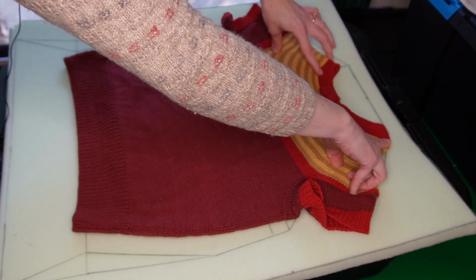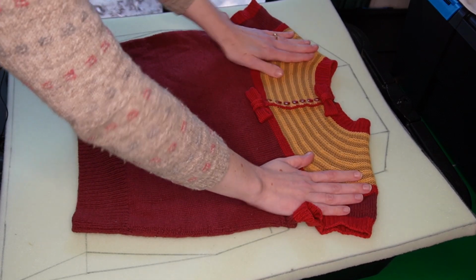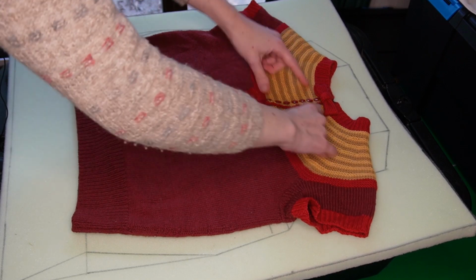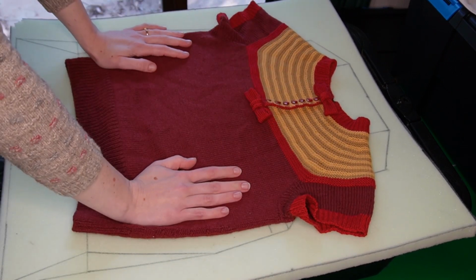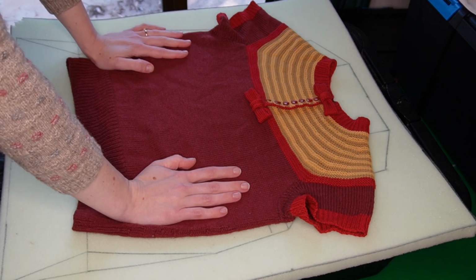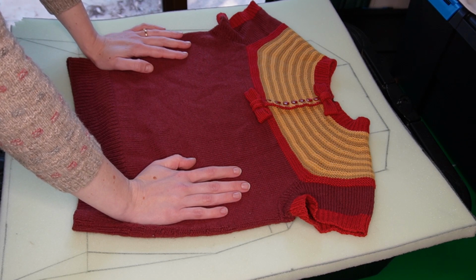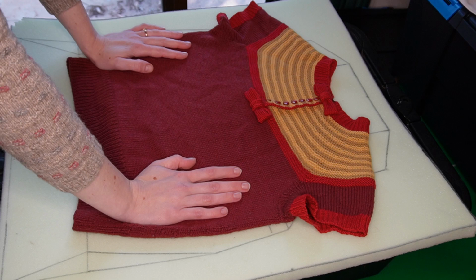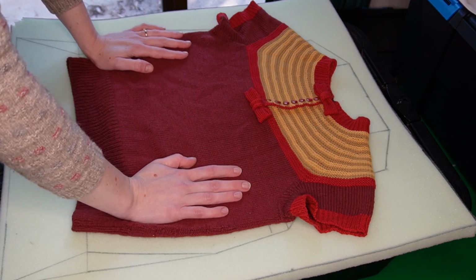So if I was to make this again, I would definitely add more rows of the garter stitch. And in fact, at the time that I was making it, I was considering, should I be adding more rows here? But I thought, no, the pattern knows best. I'll just follow what the pattern says. I don't think it was right. I could fix this. So it wouldn't be too hard.